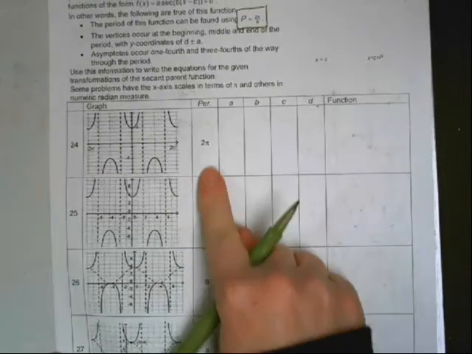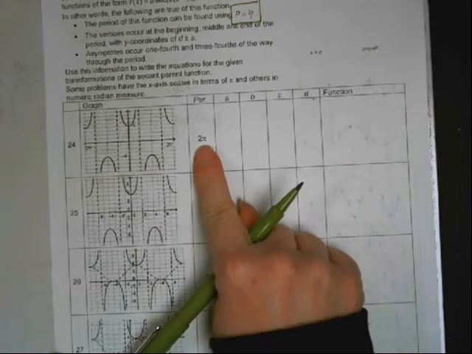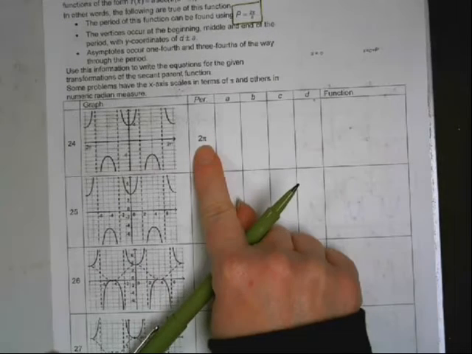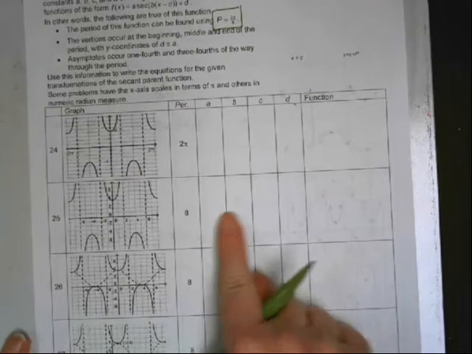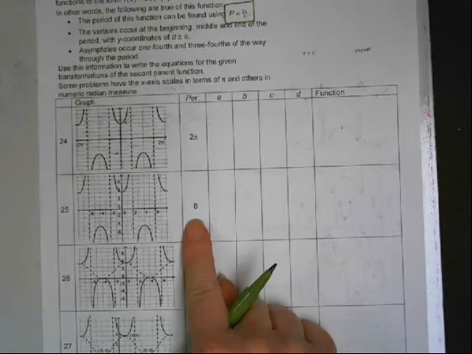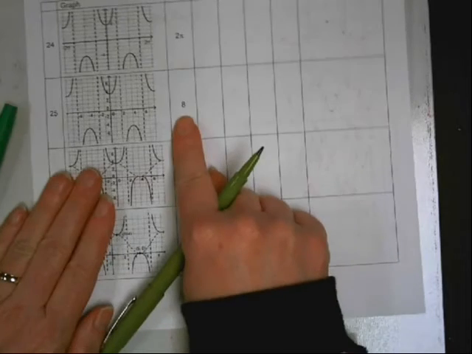So if you look, they've given me the periods right here. The period should be 2 pi. That's what the normal period of this function is. But right here they gave me a period of 8. So what does that tell you? Which of these, A, B, C, or D, makes that period change? B.